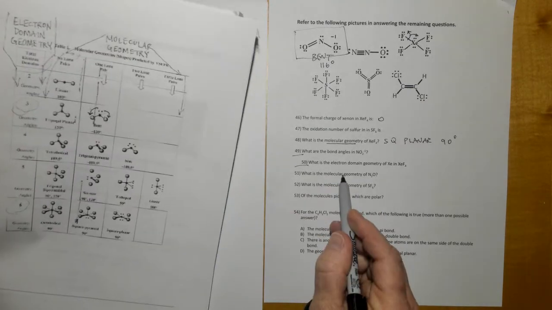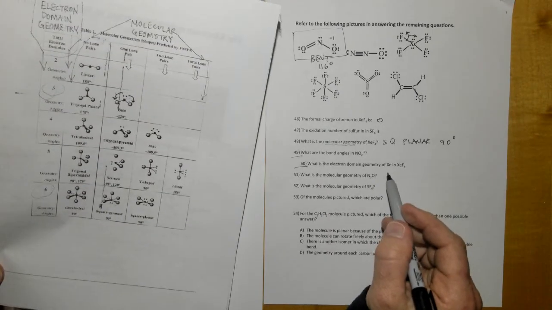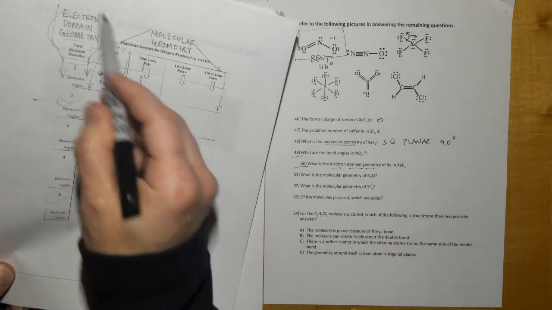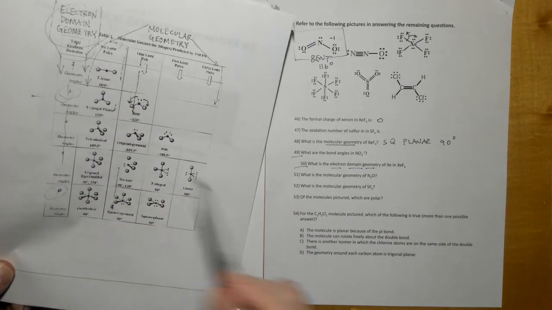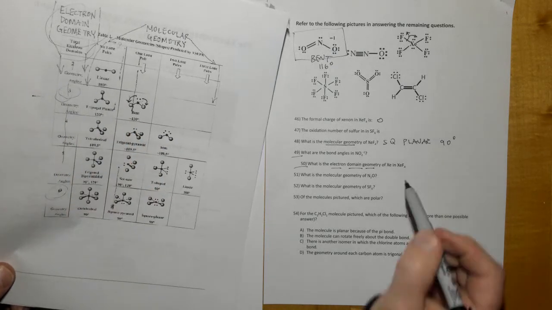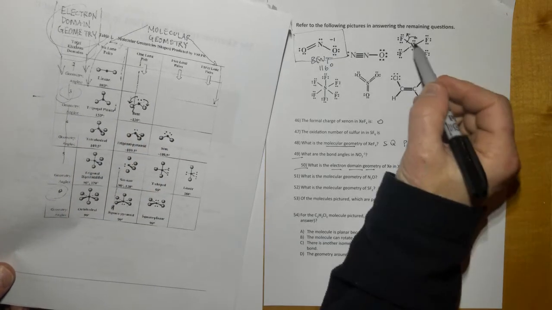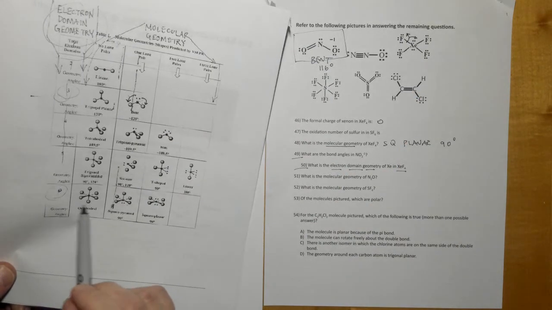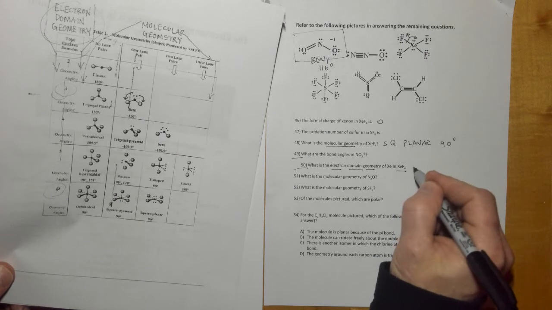Number 50, what is the electron domain geometry? So the electron domain geometry now is these guys right here, the family that it comes from. And you get this sheet on the test, so read the words right there carefully. In XeF4, so we have 1, 2, 3, 4, 5, 6 domains, and that would be the octahedral family. So octahedral.